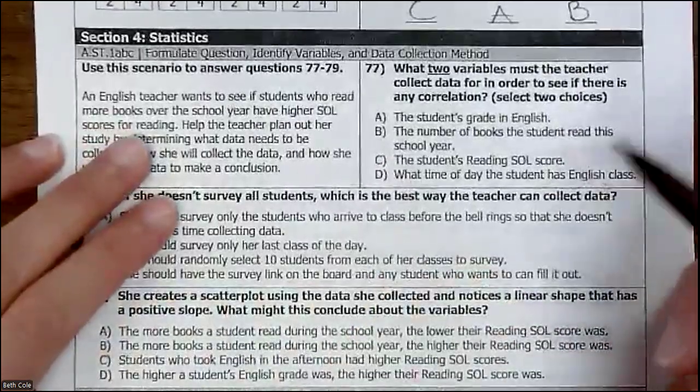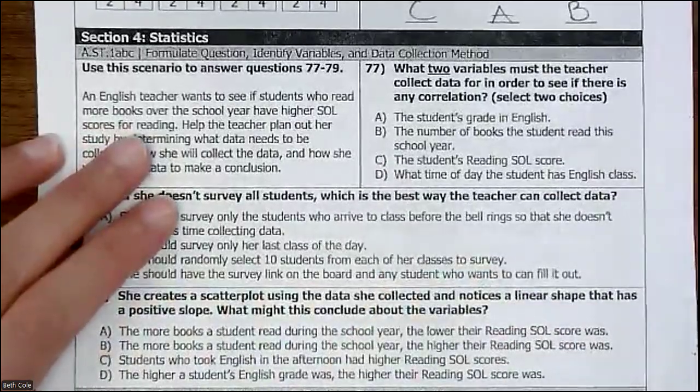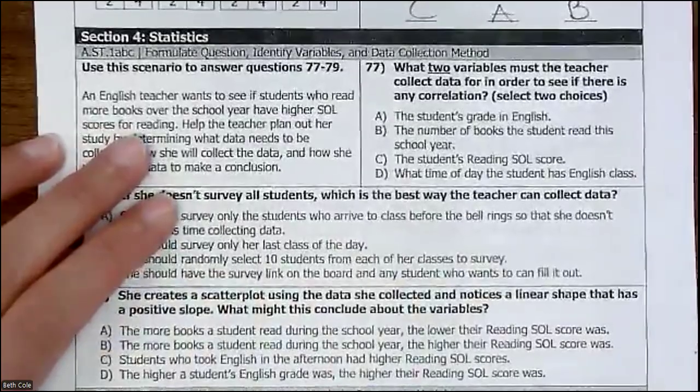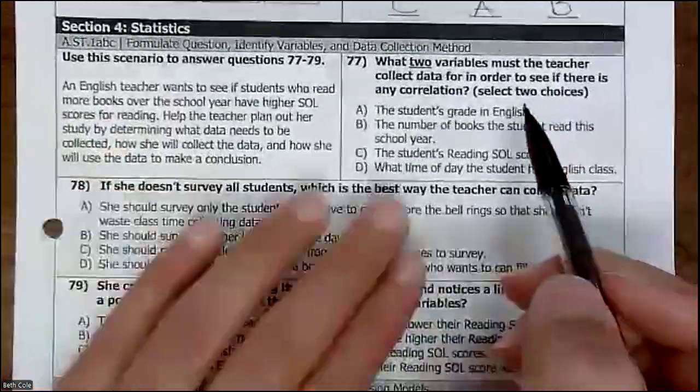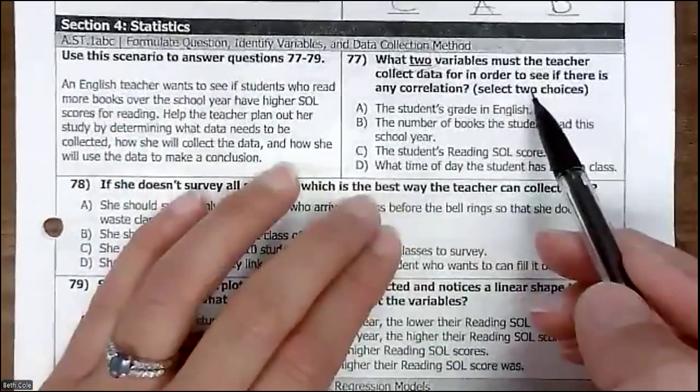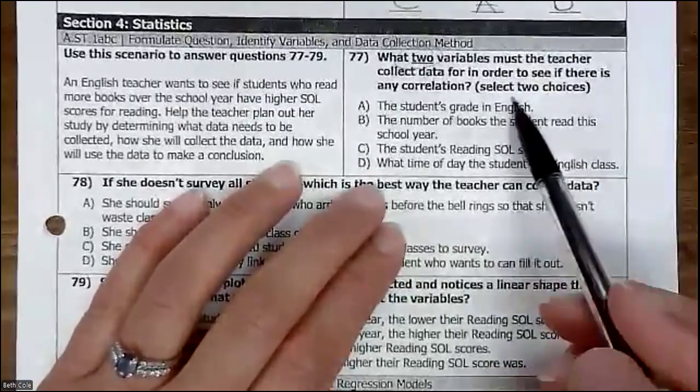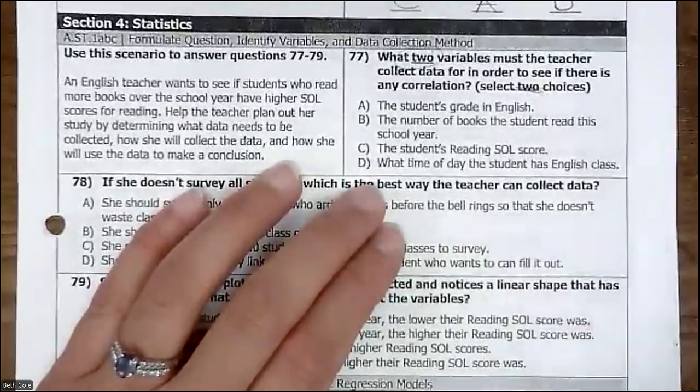Do you think that they would? If you practice reading more, wouldn't you think you'd have? But okay, common sense here. Help the teacher plan out her study by determining the data that needs to be collected. All right, what 2 variables do we have to collect data on? We're going to select 2 choices.